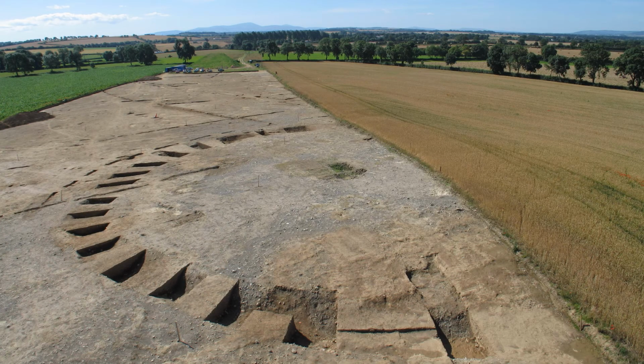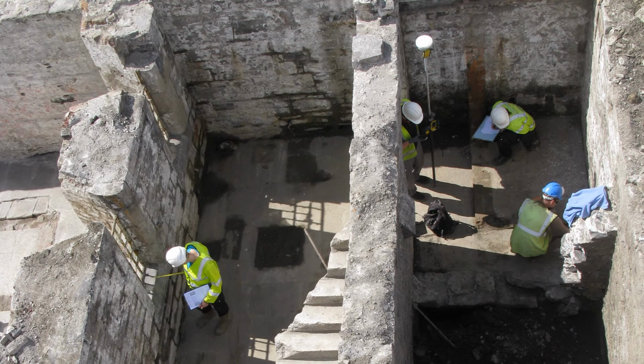The ideal outcome we are looking for at the end of this stage of the project, before the site transitions to construction, is a sterilised site where archaeology has been fully de-risked. This can generally be achieved for greenfield sites. But urban projects are more challenging.